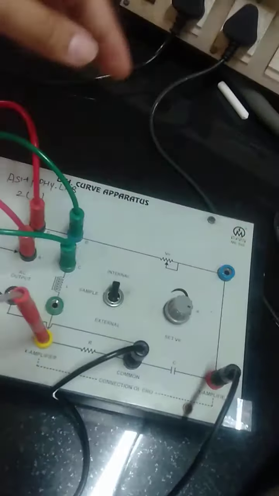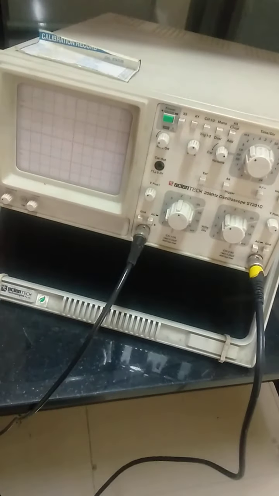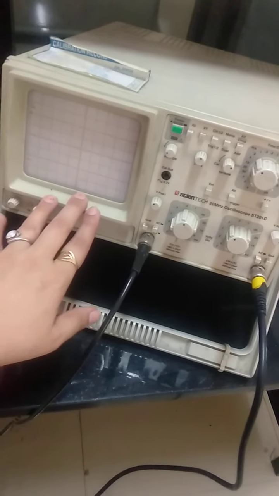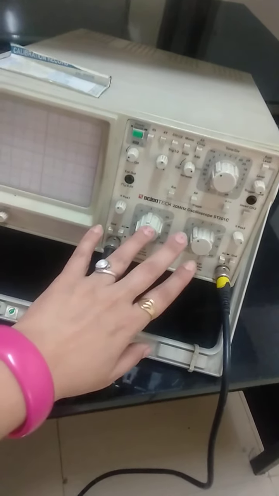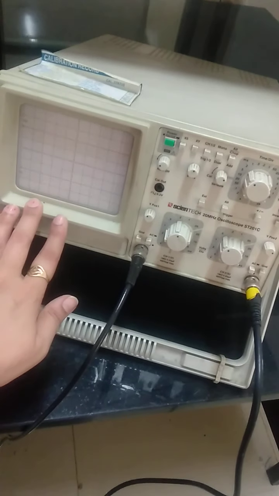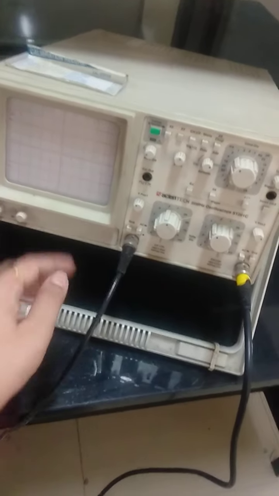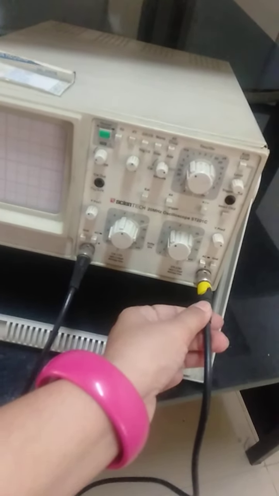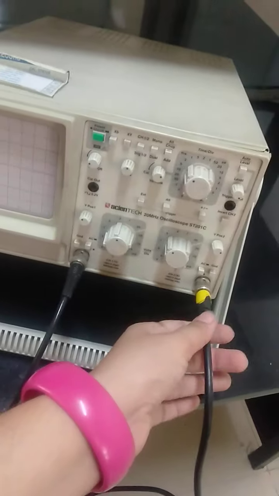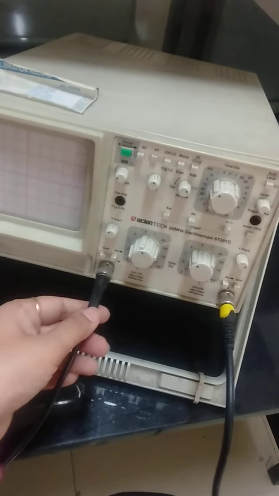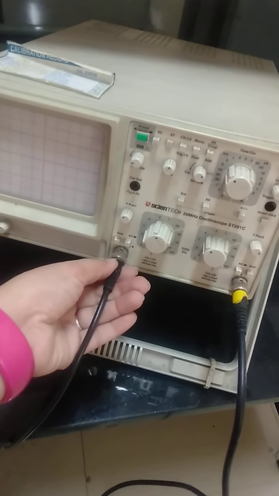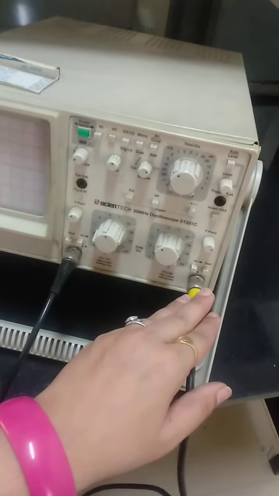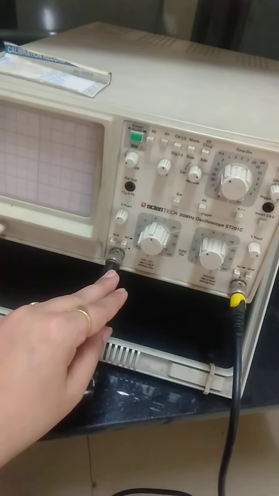Now to trace the BH curve I am having a CRO, and in this CRO this is the screen where we will trace the BH curve, and there are some knobs with the help of which we will generate a very sharp BH curve. Okay, and these are the knobs for the x-axis and y-axis. As in the graphical representation of the BH curve, along the y-axis there will be the induced magnetic field, and along the x-axis there will be the magnetic field.